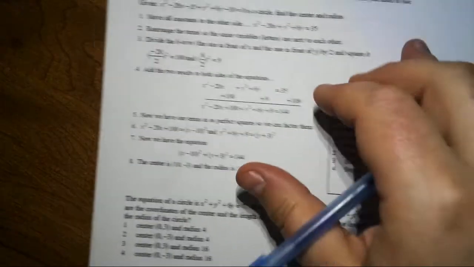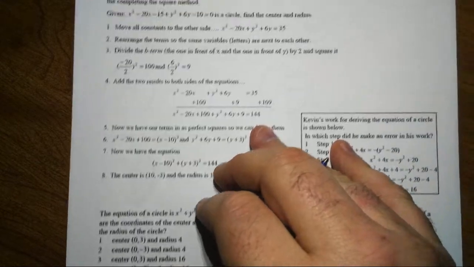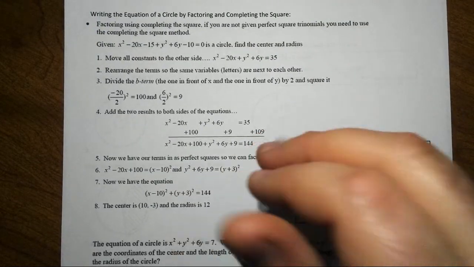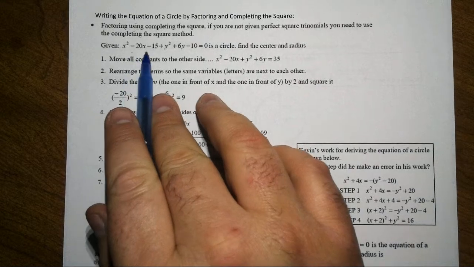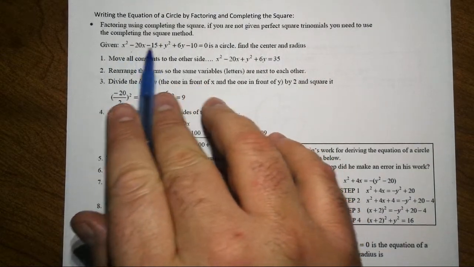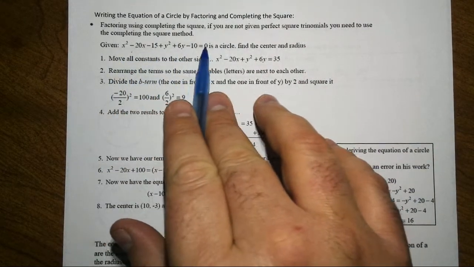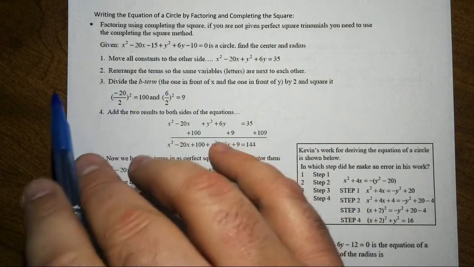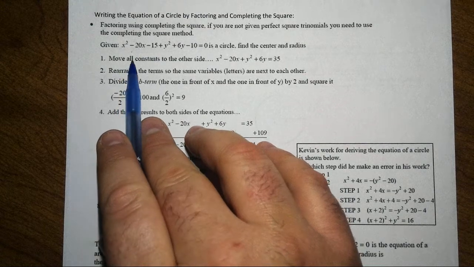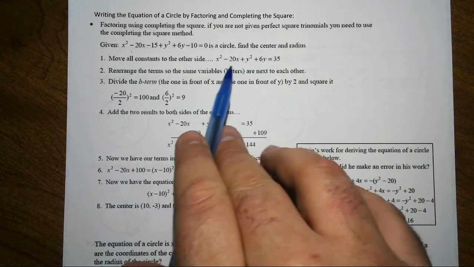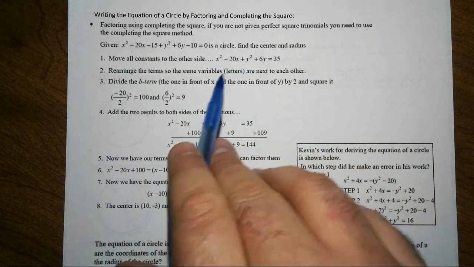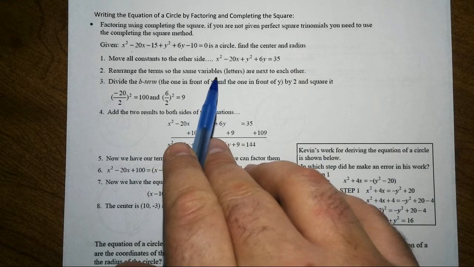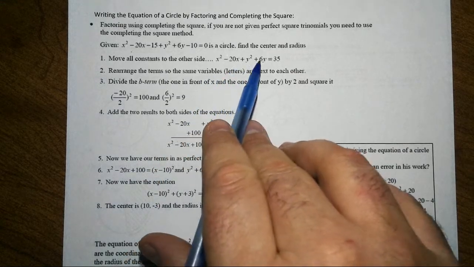On to page 3. Writing the equation of the circle by factoring using completing the square. So remember, you get an equation that has our circle, both x's and y's are squared. It's written in standard form, not in center form. We need to complete the square. So the process is going to be, number 1, get all the stuff with x's and y's on one side, all the numbers on the other. Number 2, rearrange so the letters with x's are next to each other and y's are next to each other.